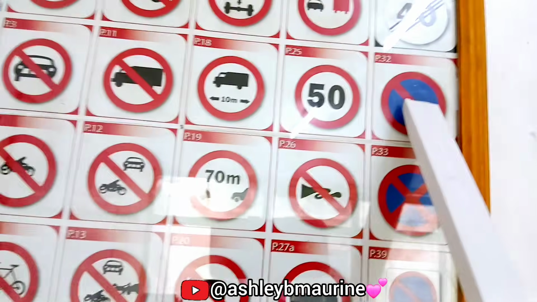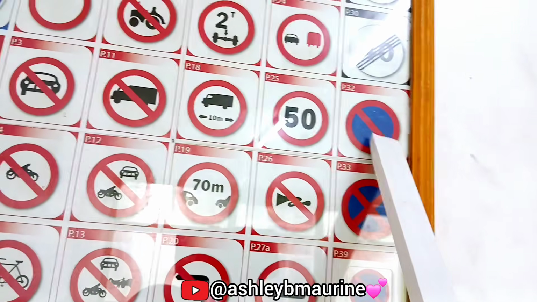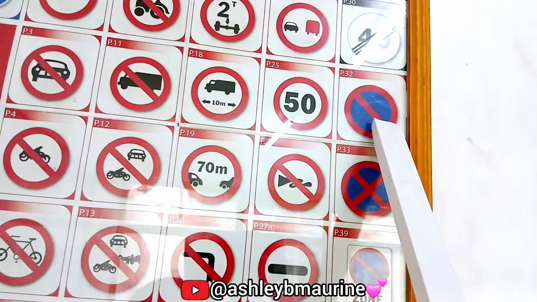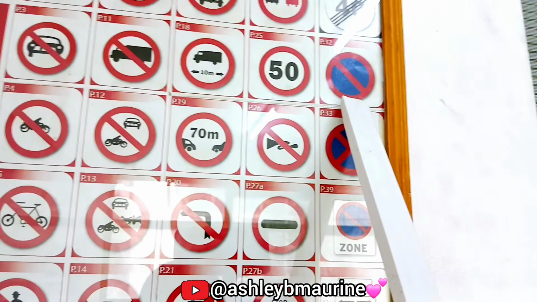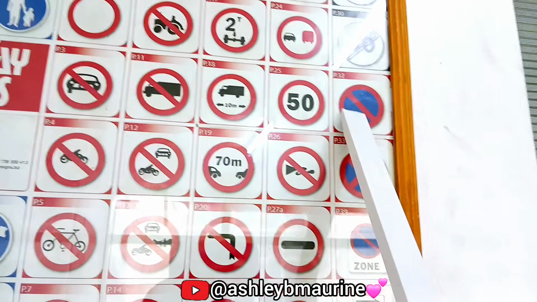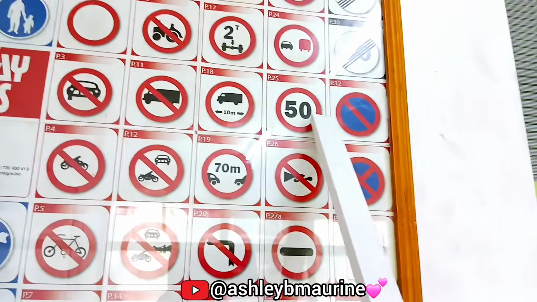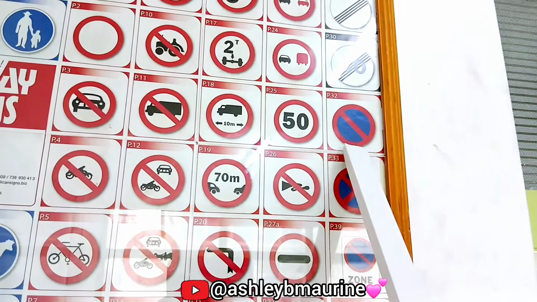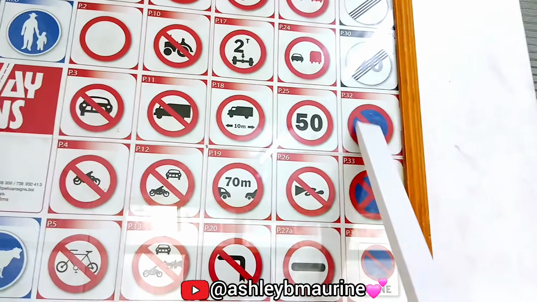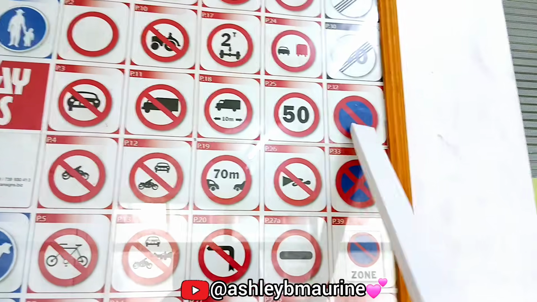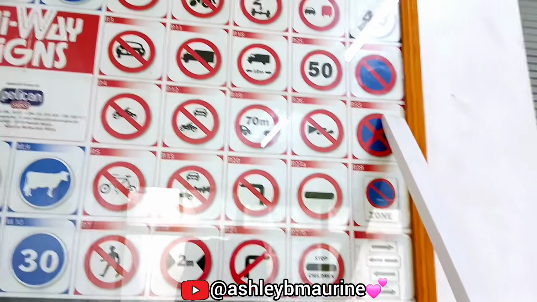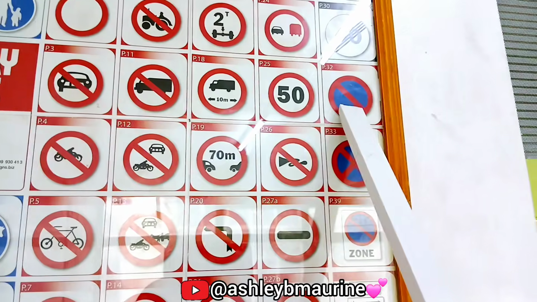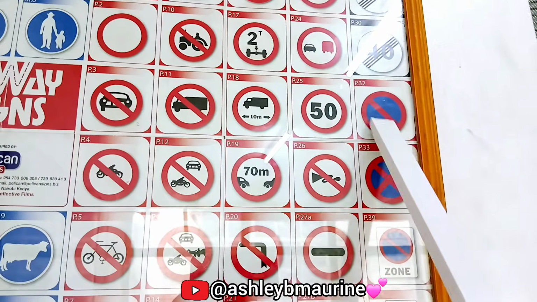This one is no parking sign. So these are places you're not supposed to park. There are 5 places you're not allowed to park. The first one is on roundabout, on junction, on pedestrian crossing, where there is no parking sign, where there is this sign, and in the middle of the road. So those are the 5 places you are not allowed to park.